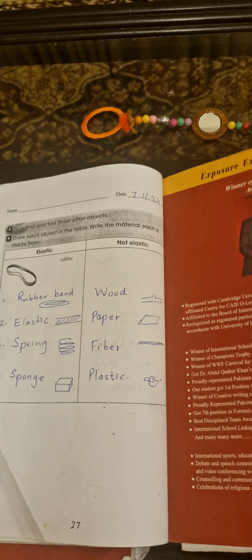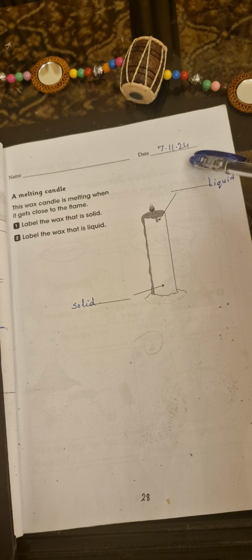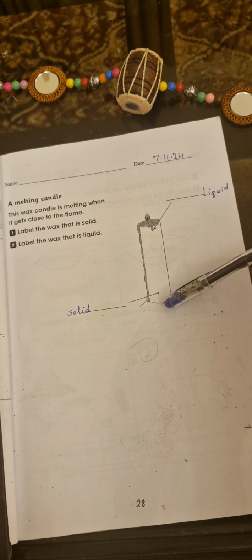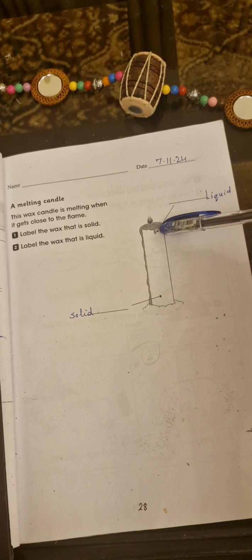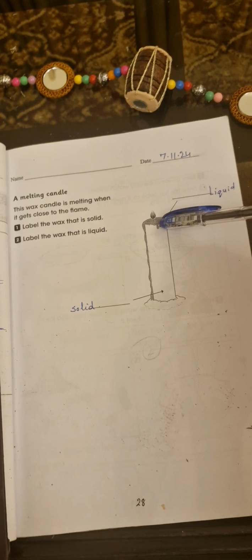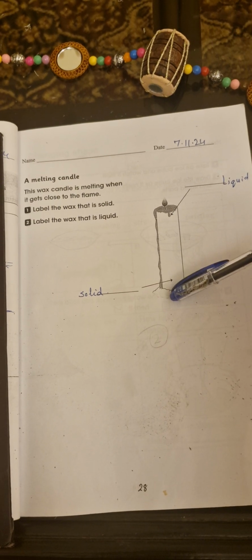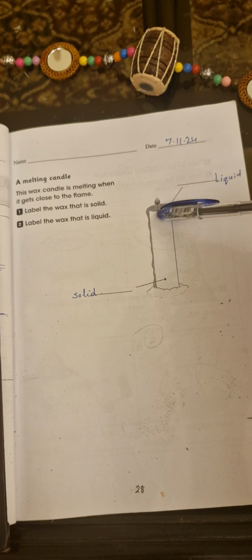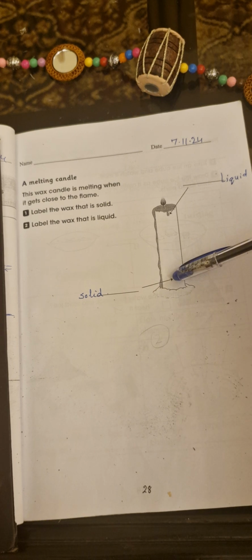Now there is a little assignment as well on page number 28. Again, you have to write down the date on page 28. Look at the melting candle. I hope all of you have seen a candle. Now when the candle starts burning, some part of it starts melting as well. It turns itself into liquid. So this part turns into liquid, and the remaining part stays solid. Once you turn off the flame, this liquid part becomes solid again. So label this part as liquid and this part as solid.